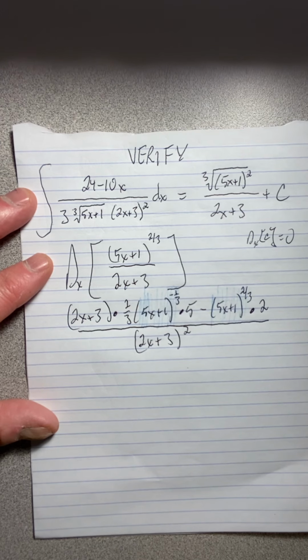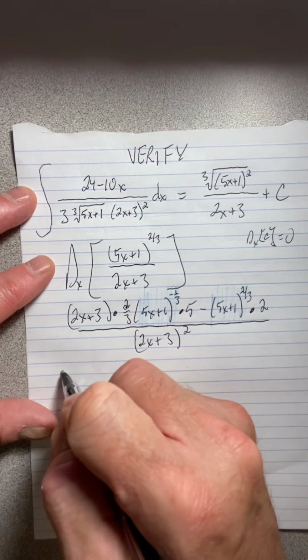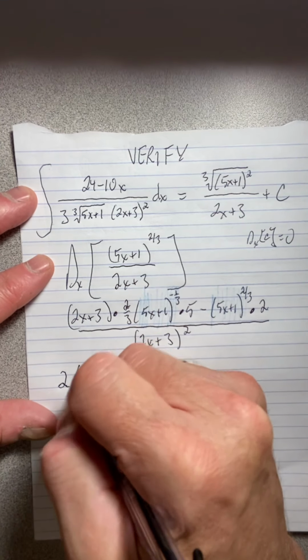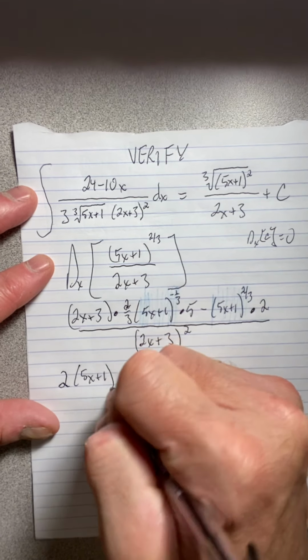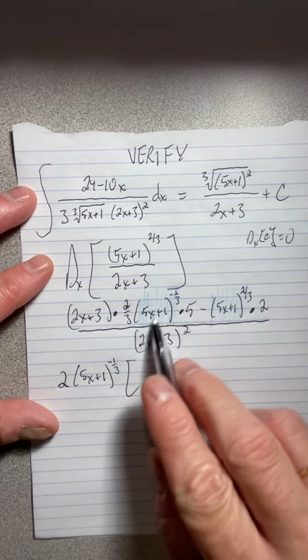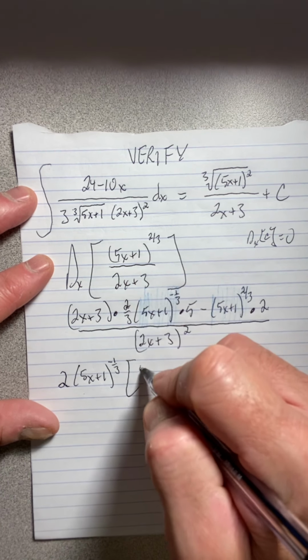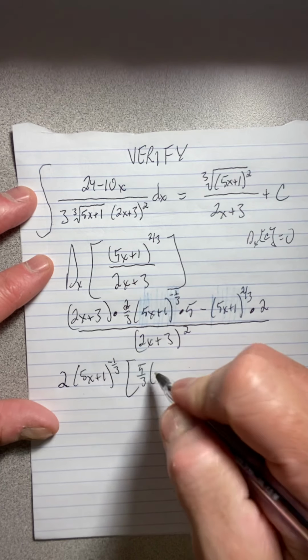Now, if you look carefully, you will see that we have a common factor. Oh wow, we have two common factors. If we also notice the 2. This is a 2, and this is a 2. So I'm going to factor out a 2, and I'm going to factor out a (5x plus 1) to the lowest exponent, which is negative 1/3. And I'm going to divide this into this. Well, the 2 cancels, so I have 5 times a third, which is 5/3. I also have 2x plus 3.